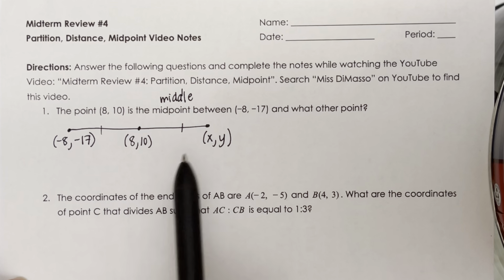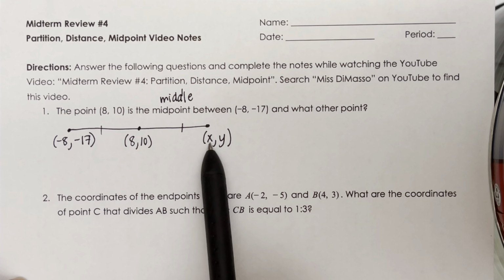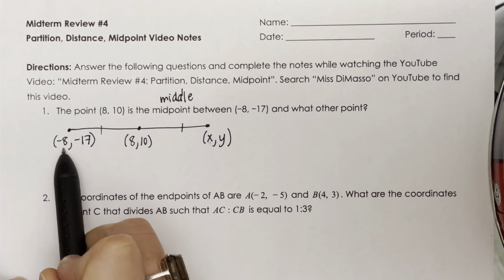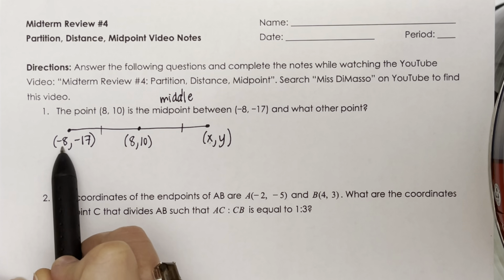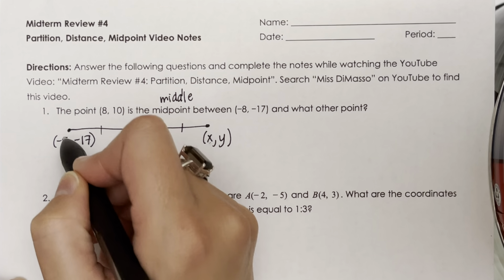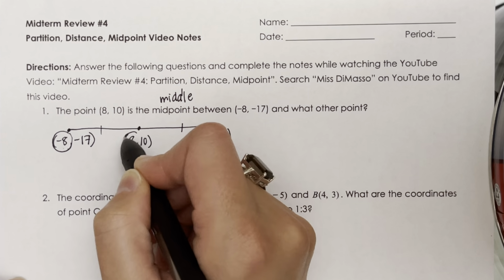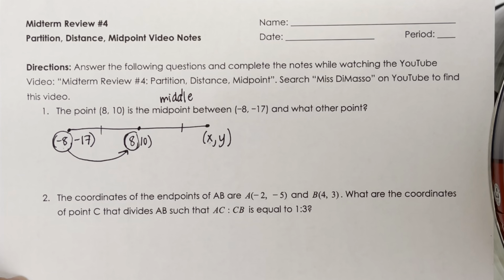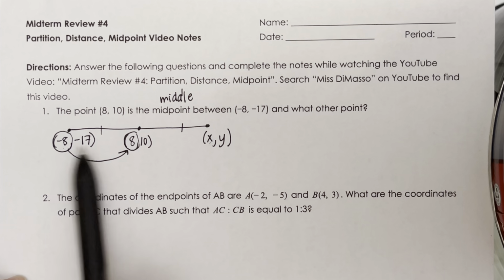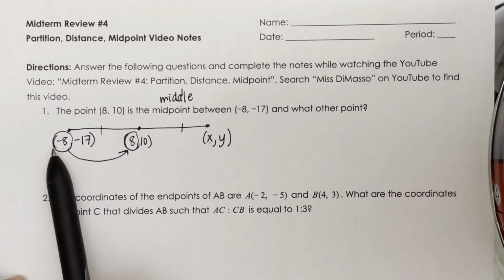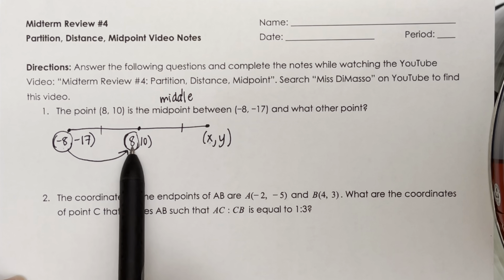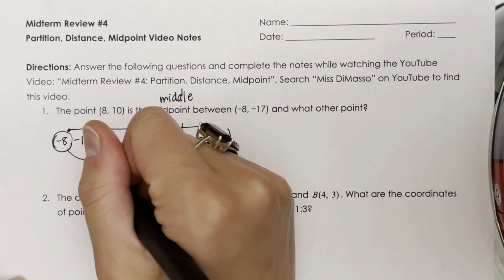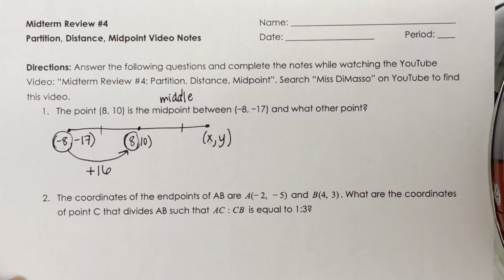The first thing I'm going to do is look at my x values. For the first endpoint, I start at -8 and then I move to +8. So I say to myself, okay, how many places did I move? How many coordinates did I move to get from -8 to +8? Well, I had to add 8 to get myself to 0 and then another 8. So in total, I added 16 to my x values.